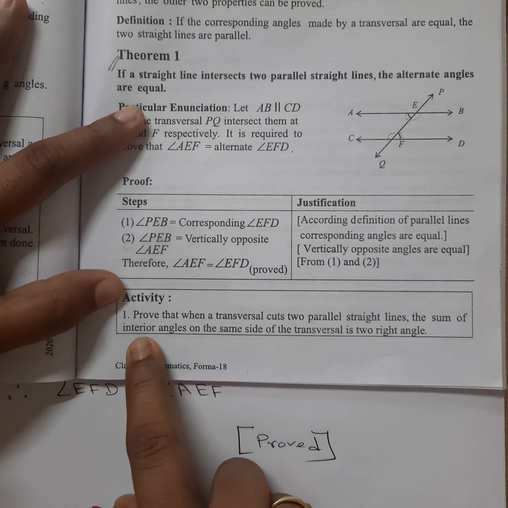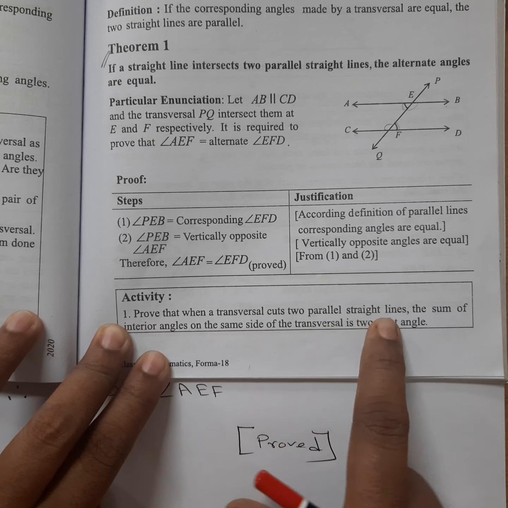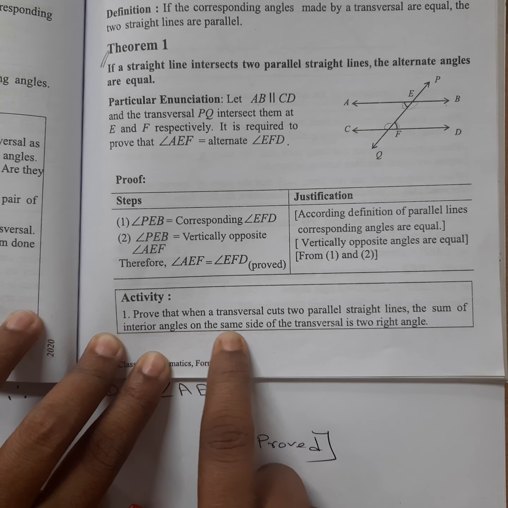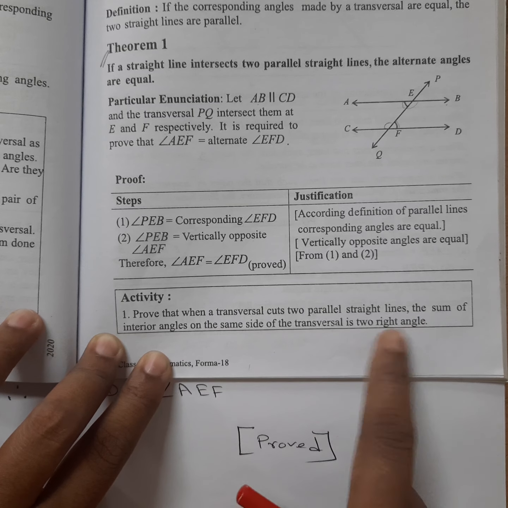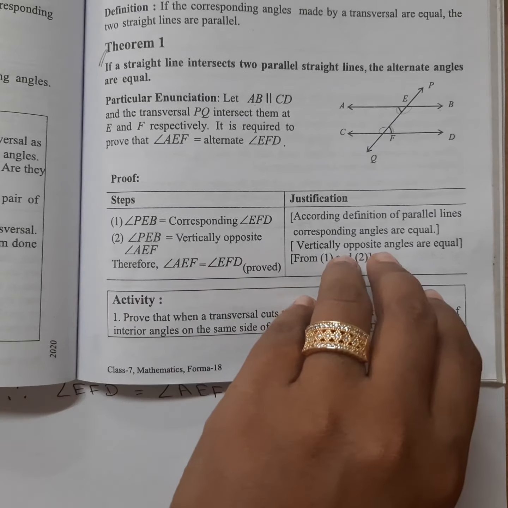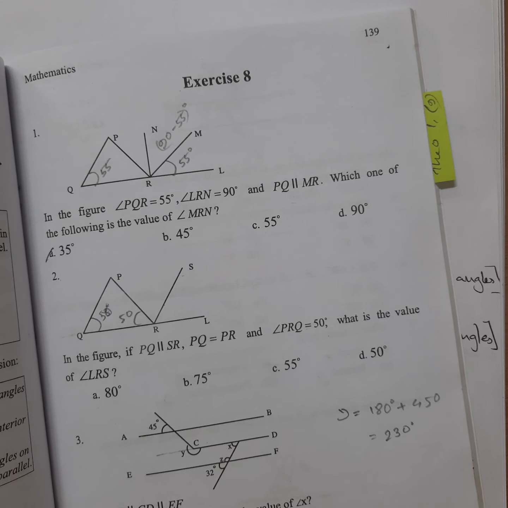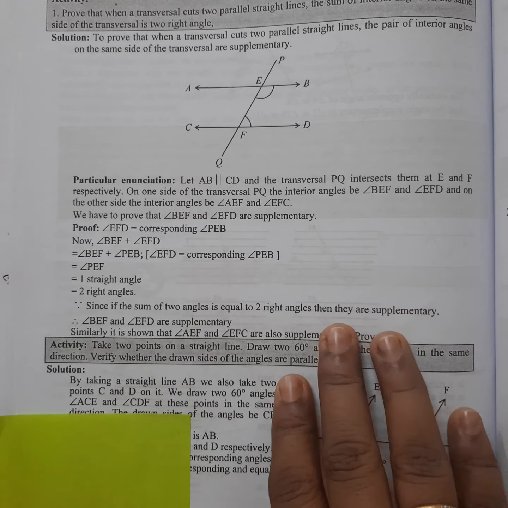Here is another part: prove that when a transversal cuts two parallel straight lines, the sum of interior angles on the same side of the transversal is two right angles. This one we are going to prove. I have already done this one over here, but I am going to show you something different. This one I am going to explain.